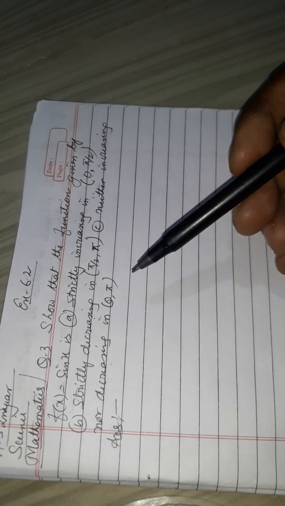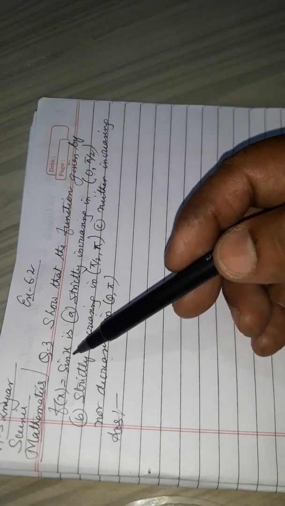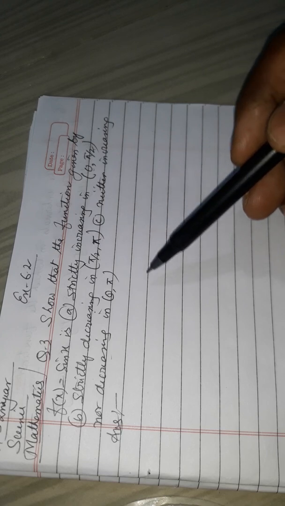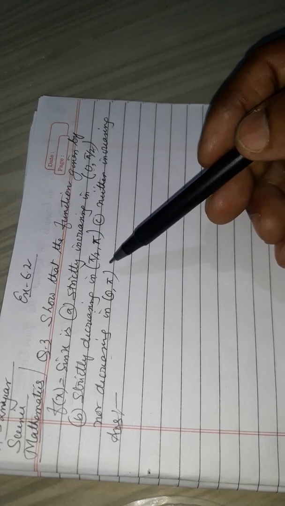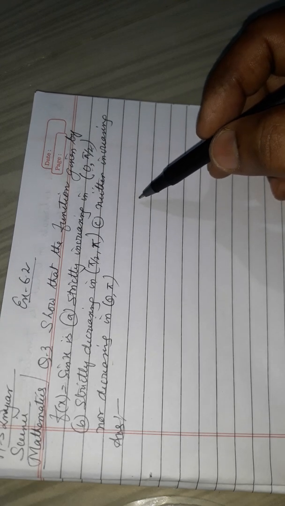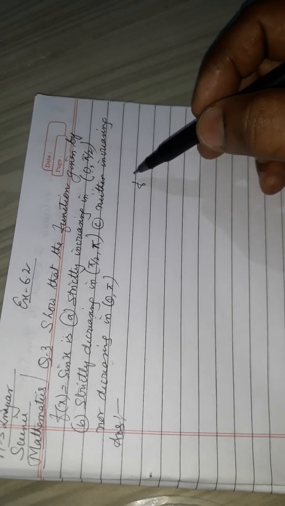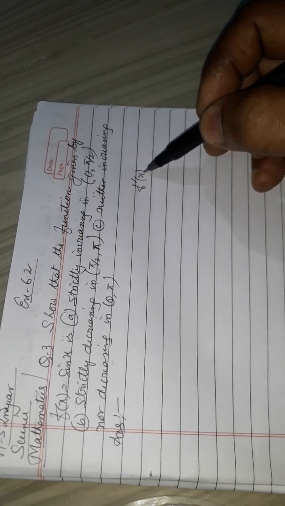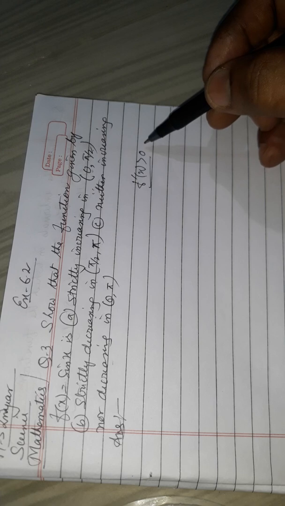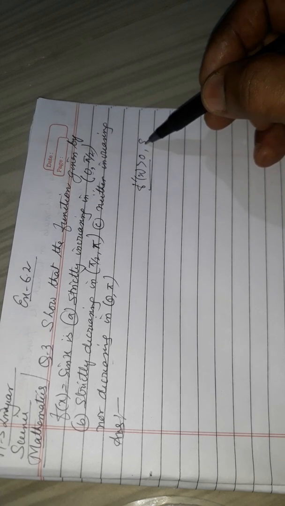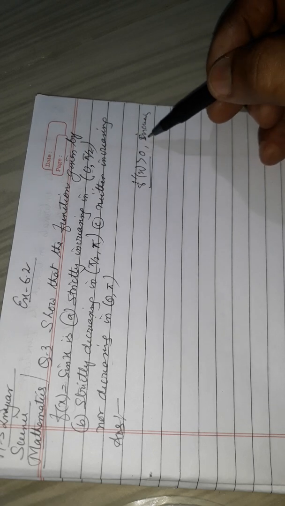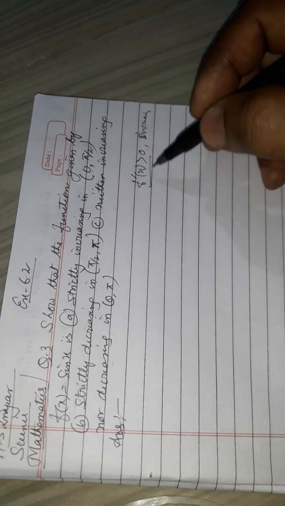Now we have to show that the function f(x) = sin x is strictly increasing, by using the application of derivative. Before that, we have to remind ourselves of the theorem. If the first derivative, that is f'(x), is positive in some interval, then it is increasing, and strictly increasing if it is in the open interval.